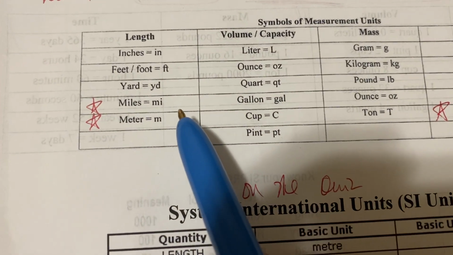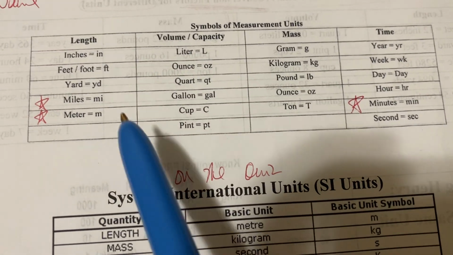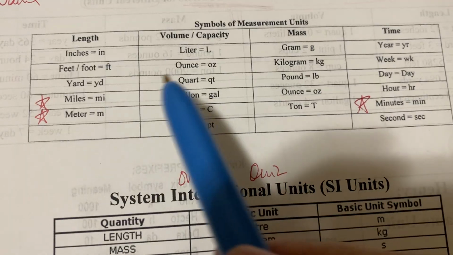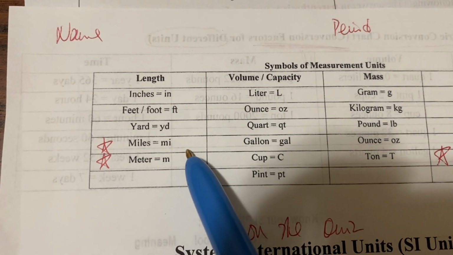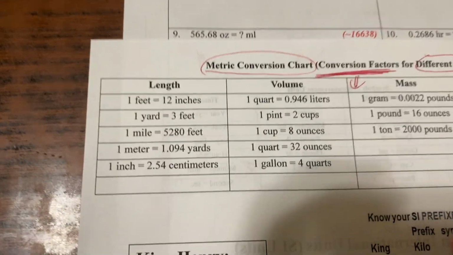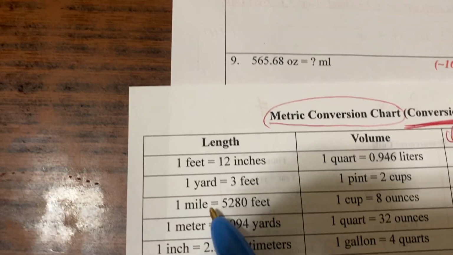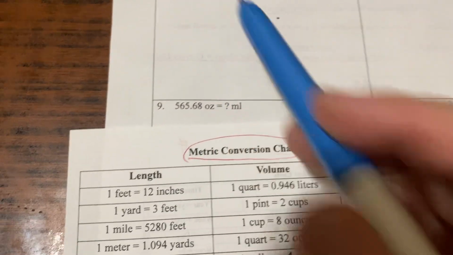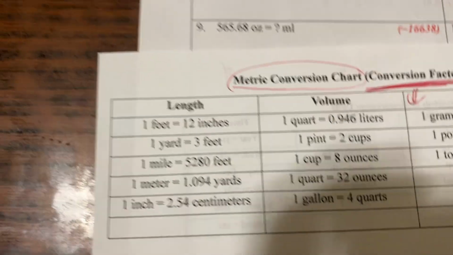I'm going to show you 3 things here. Okay? So miles MI, meter M, and minute MIN. Please put a star on them because they look very similar in symbol. Okay? So FT is feet, and MI is mile. Mile and feet both are length, so I go to the length conversion factors. I look for something that has mile, which is MI, and feet, which is FT. Okay, I found it. It's 1 mile equals 5280 feet.